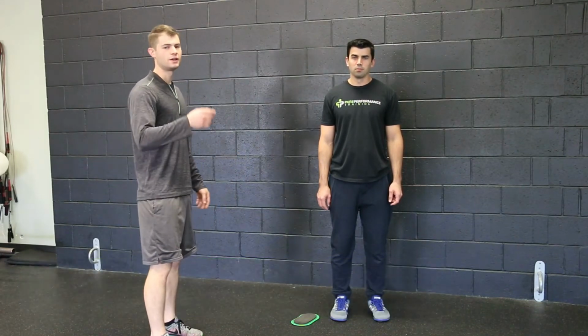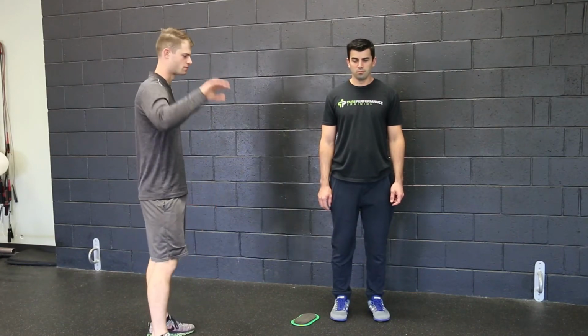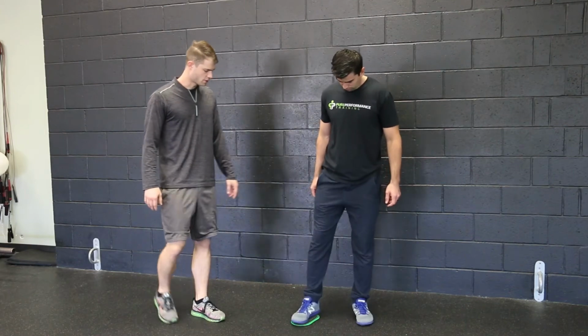Okay, so now that we've identified that there might be some deficiencies based on the first test we did, now we're going to get into a corrective exercise that can help improve the outcomes of that test and eventually your injury risk with running. So Ryan, go ahead and put your right foot on that slider.